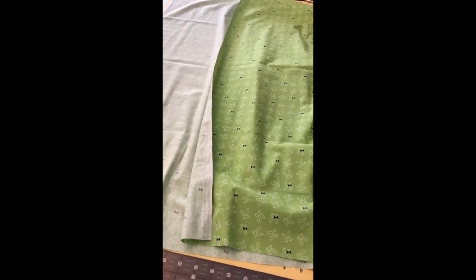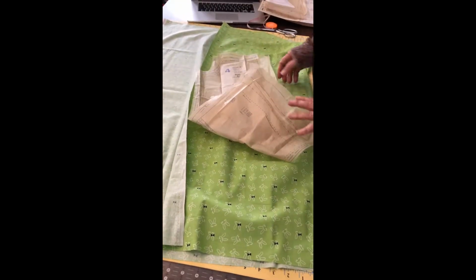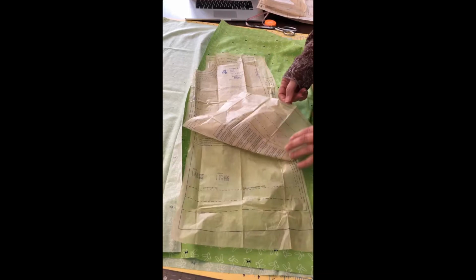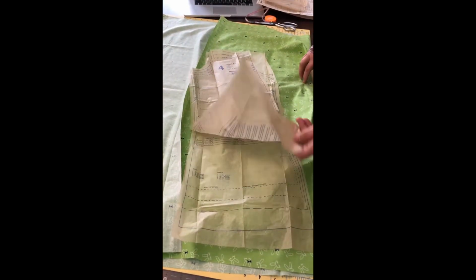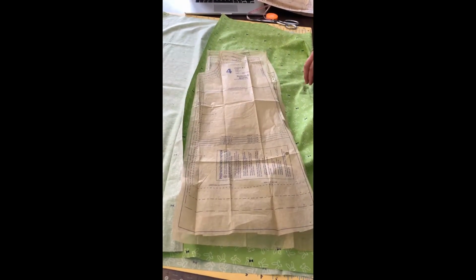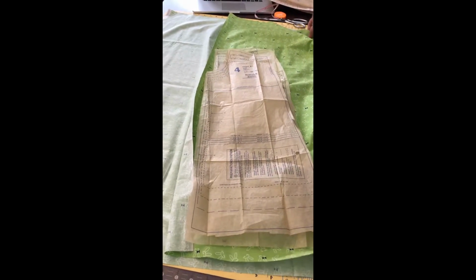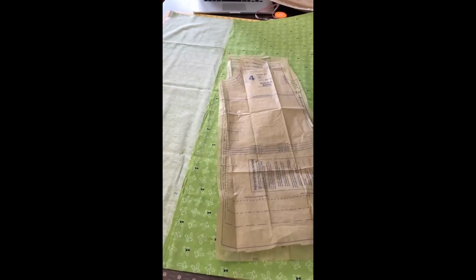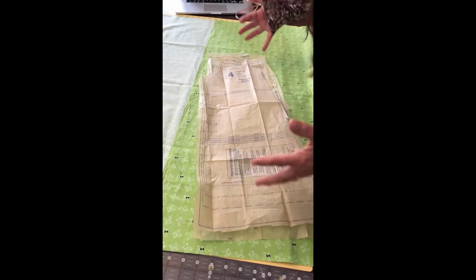All right, so when I cut this out, I'm going to take a look. I'm always going to cut my bigger pieces first, with the thought in mind that if I'm running low on fabric, I'm probably going to be able to squeeze my smaller pieces in somewhere along the way. And also, you know, buy enough fabric to begin with.